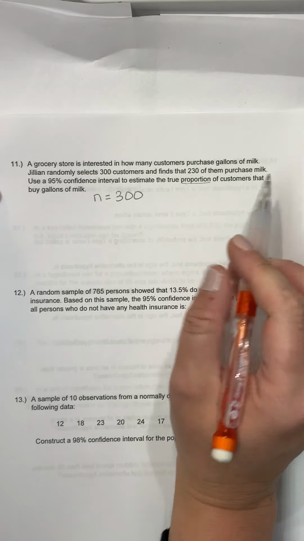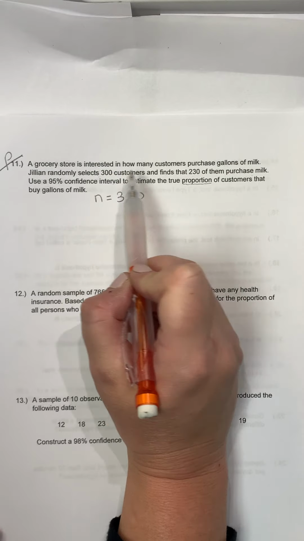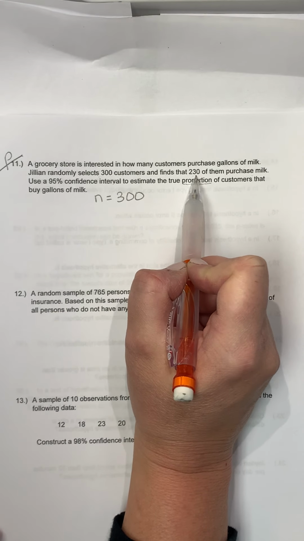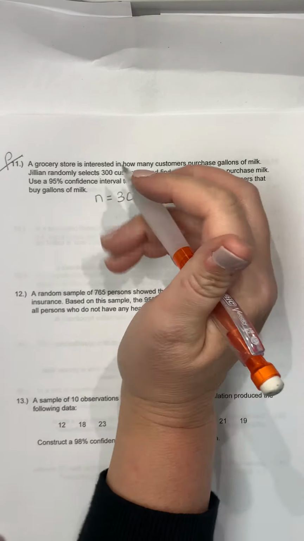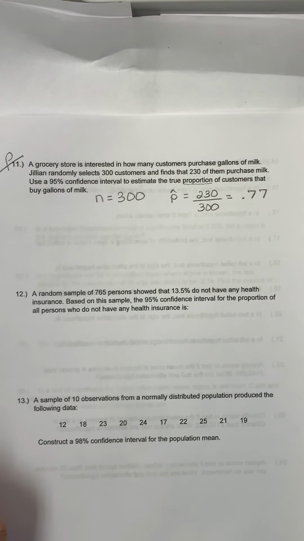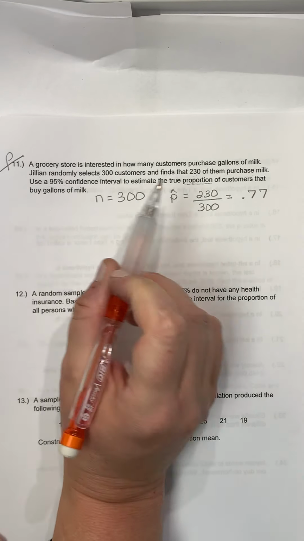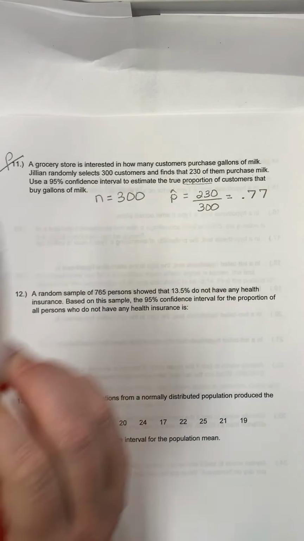Well, it's got to be a proportion problem, right? Because it mentions the word proportion. But I don't have a p hat. A p hat is always a decimal. Proportions are always decimals. I have the sample size, and I know that out of this sample, this many purchased milk. So the way you find p hat is you take that smaller number divided by the sample size, and that is going to give you your decimal. That's your p hat. So that's a really tricky problem. Of the two numbers you're given, your p hat is the smaller divided by the larger.